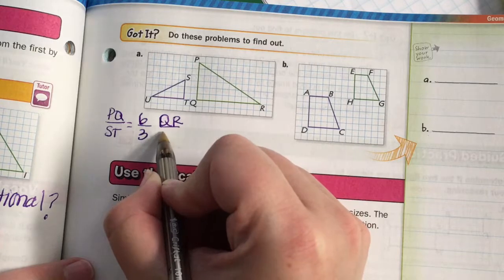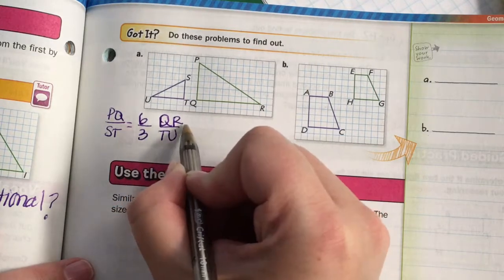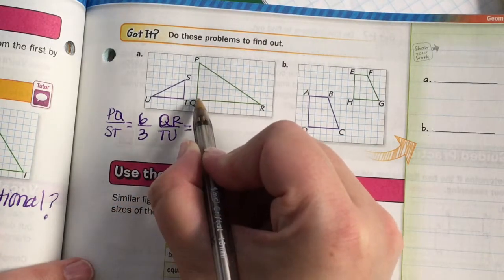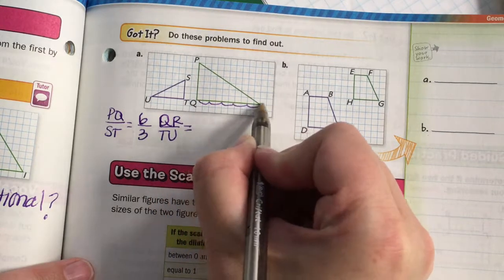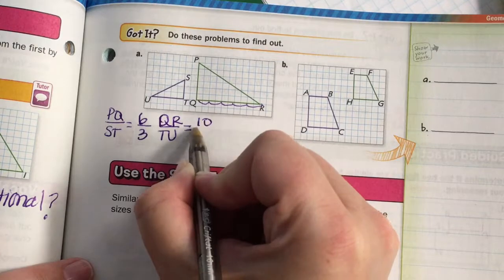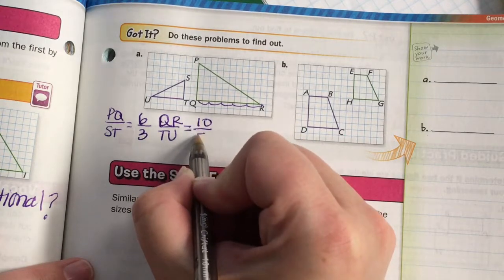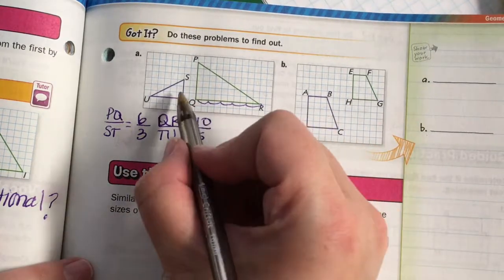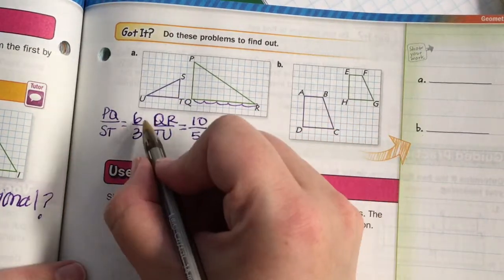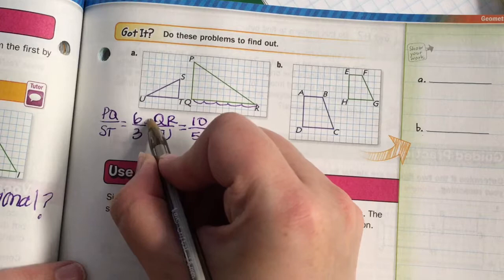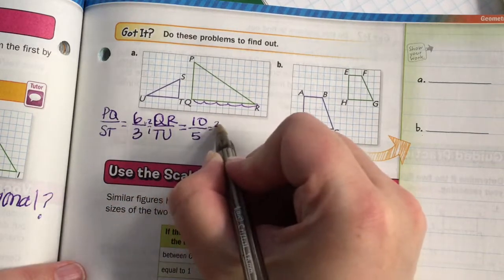TU. And QR is how long? 2, 4, 6, 8, 10. Good. And TU is 5. So far, everything is proportional, right? Because 6 over 3 reduces to 2 over 1, and this reduces to 2 over 1.